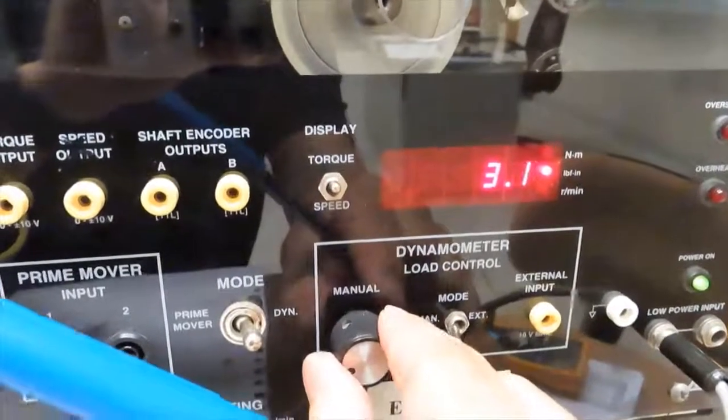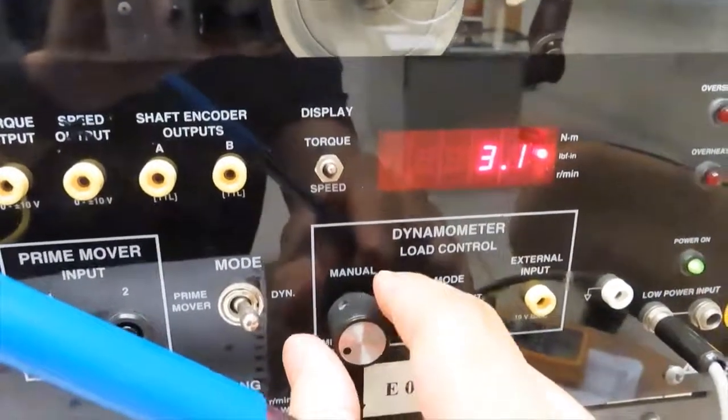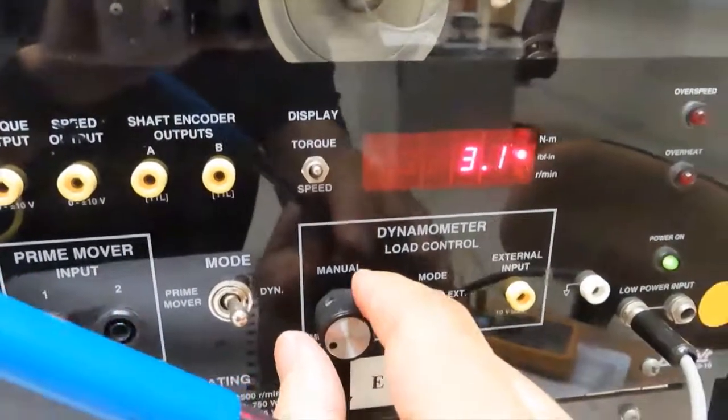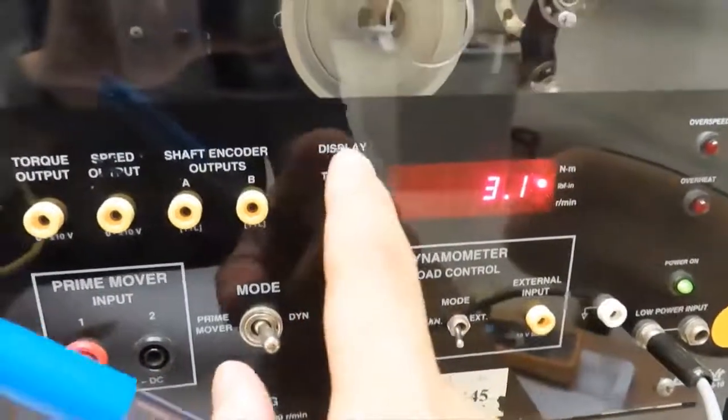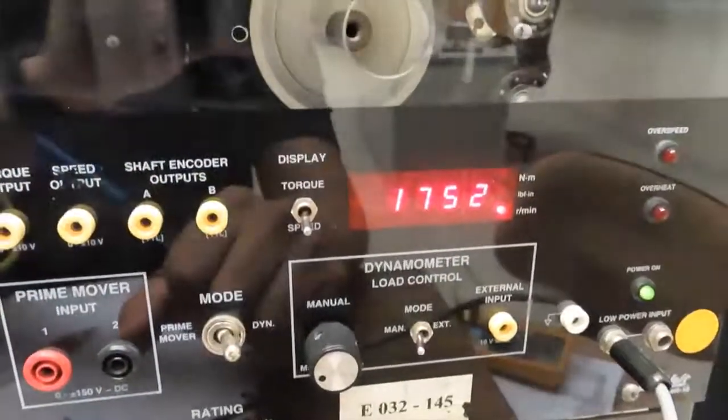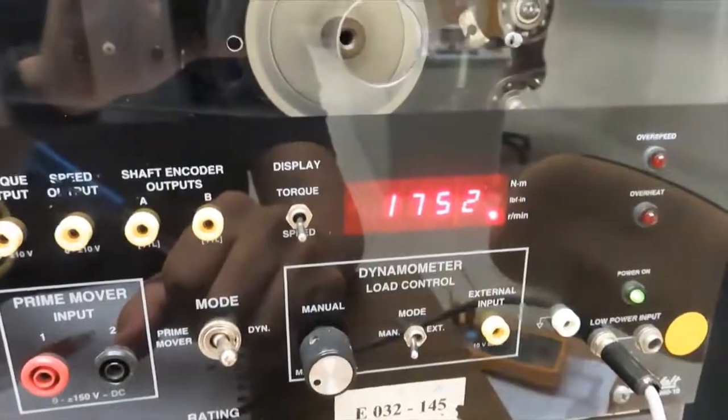Now you can see that the speed drops down. Whenever you increase the torque, the speed will go down. What's the speed? 1752.